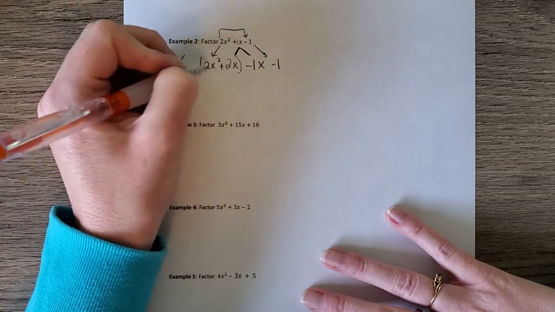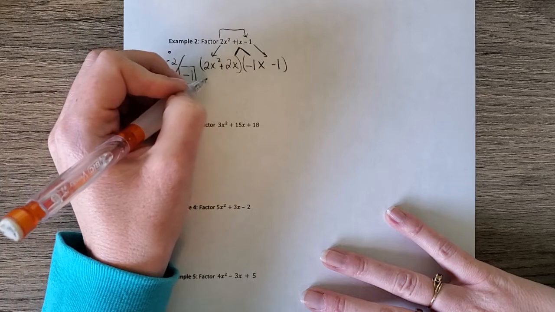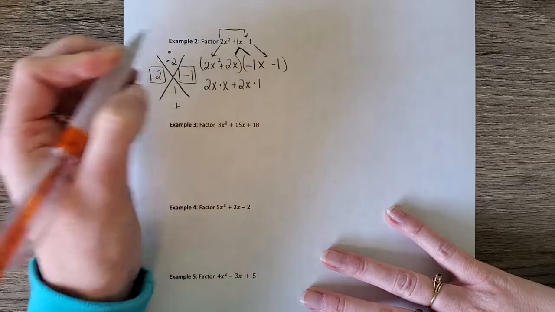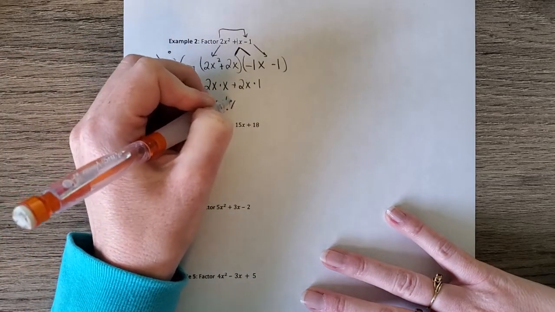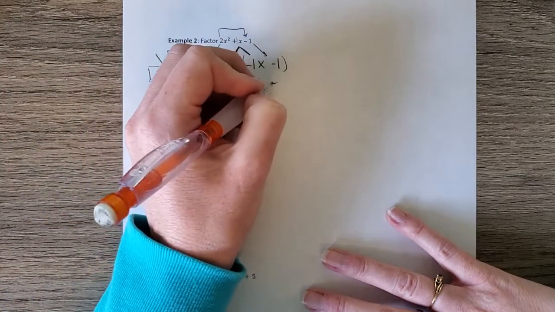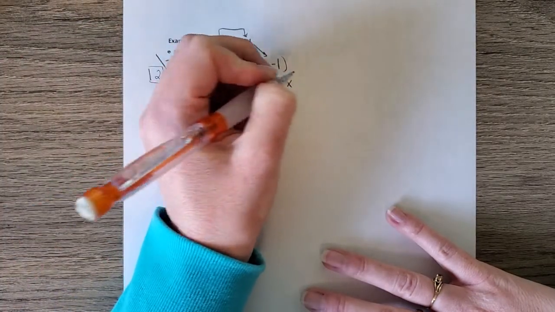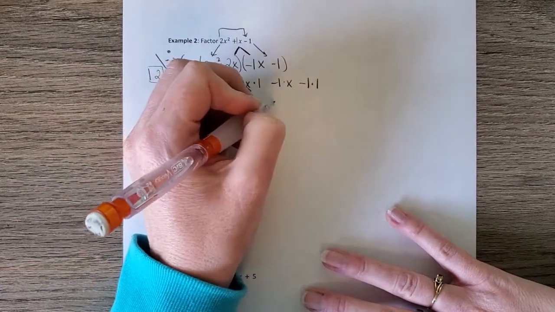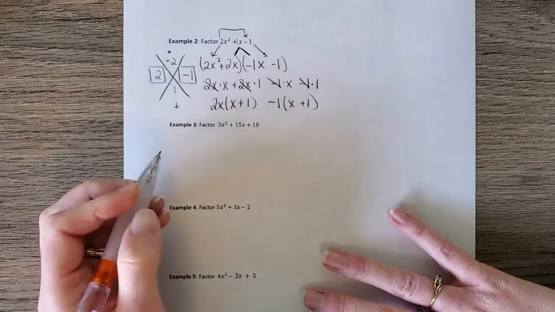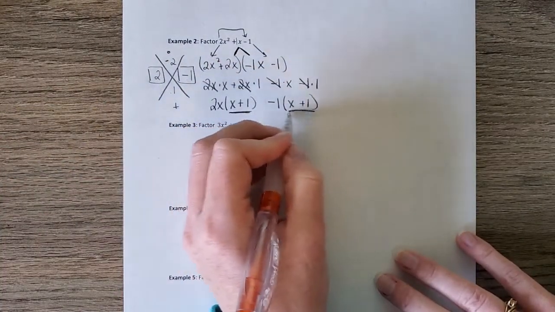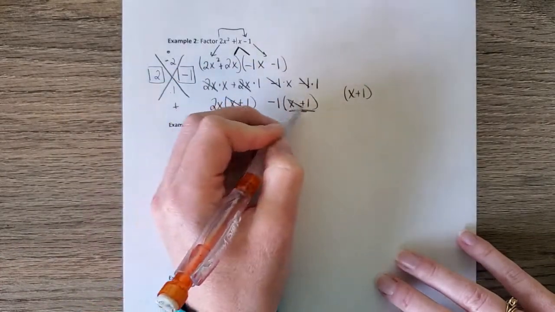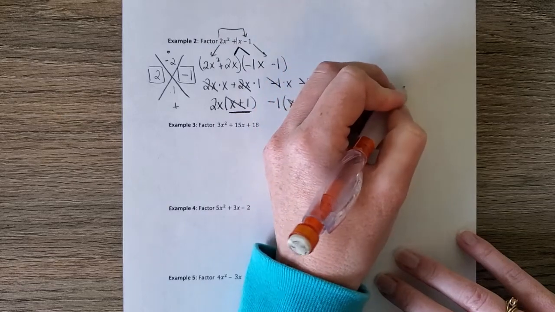And now we're in a group. And the GCF here is 2x, so 2x times x plus 2x times 1. And then take out the 2x, and we get x plus 1. And then over here, the greatest common factor is -1. So we have -1 times x and -1 times 1. If we pull out the -1, we get x plus 1. And now we smile because these are the same. So now x plus 1 becomes my GCF. When I cancel that away, I get 2x minus 1.